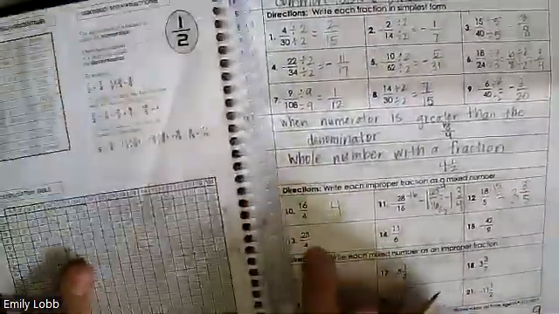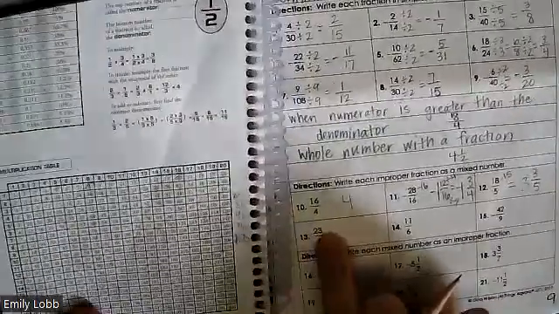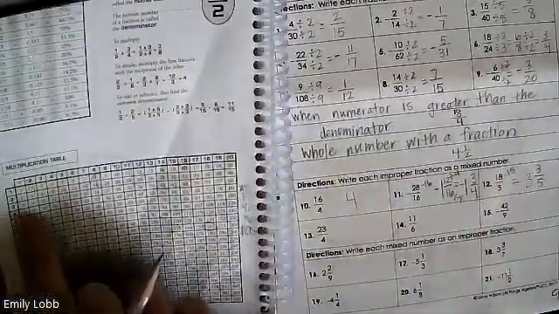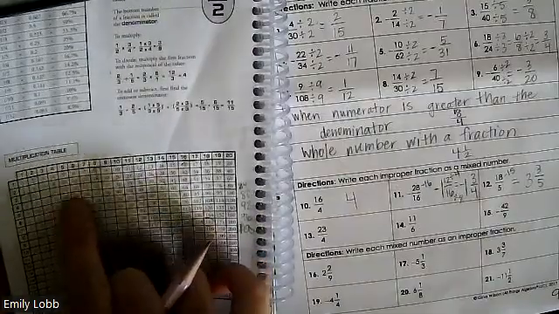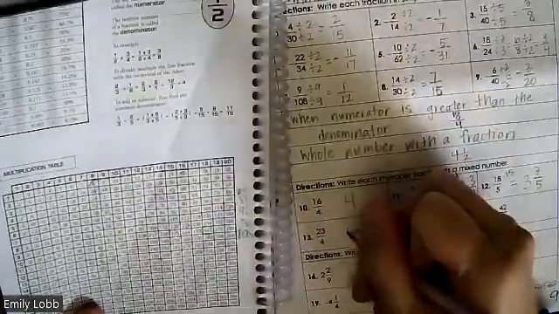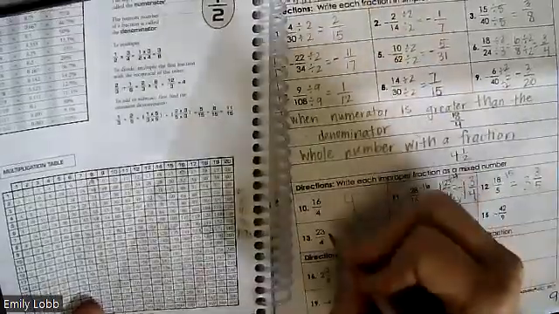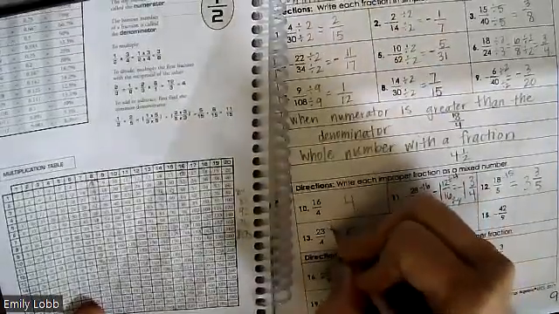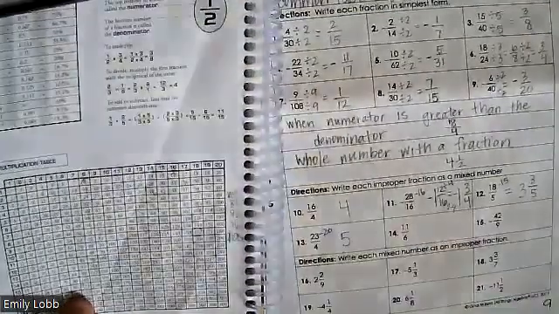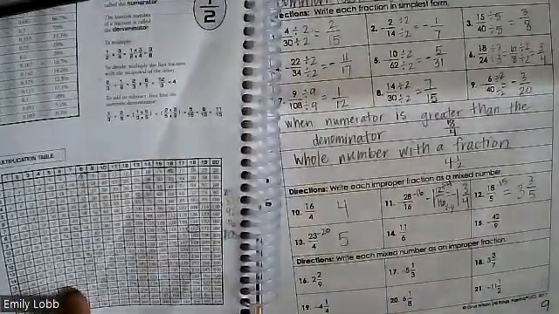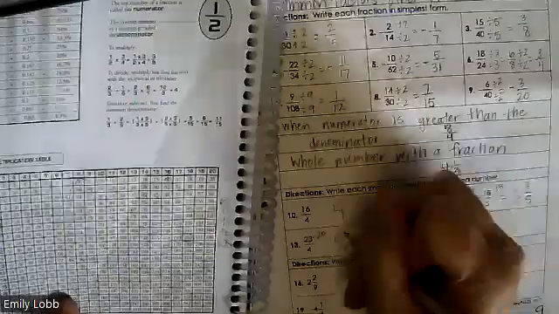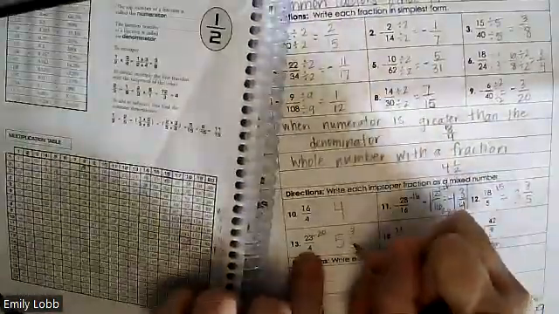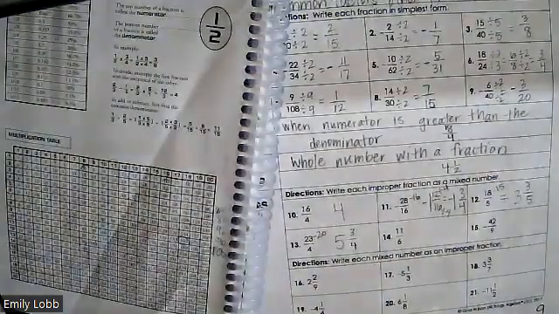How many groups of 4 can I take from 23 without going over? So follow the 4. Looks like 20 is the closest I can get. That's 5 wholes. We just said 5 wholes were 20. So that's what I'm subtracting from my numerator. What's 23 minus 20? 3. What's my denominator? 4. My denominator stays the same.